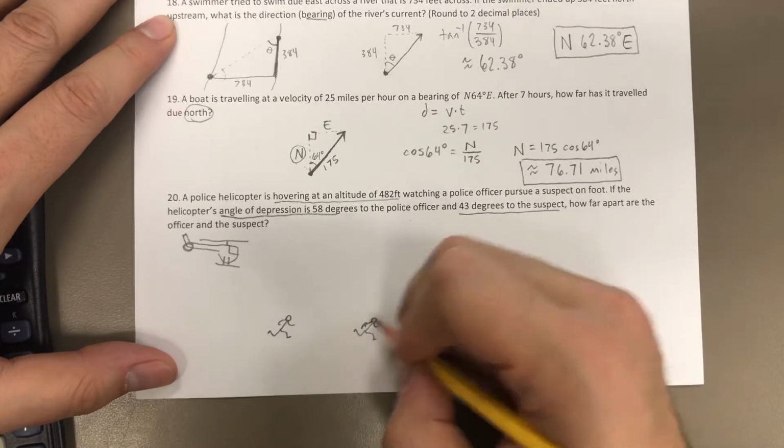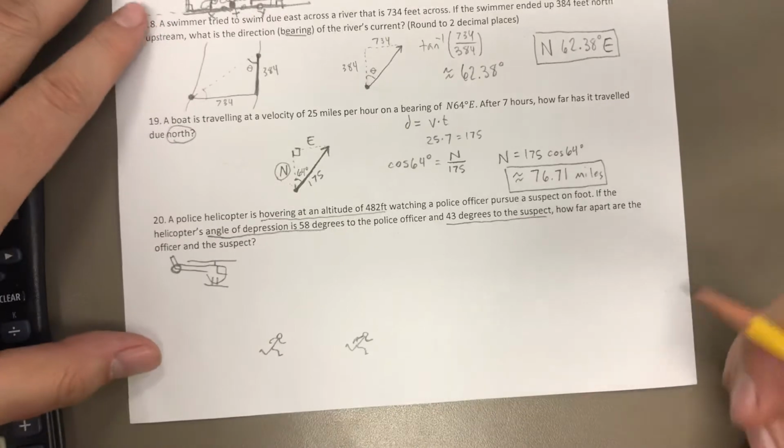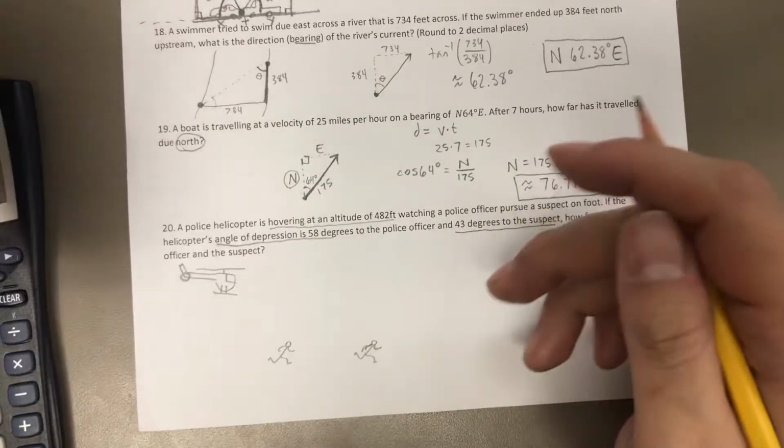You guys got really long legs. Whatever, there's my suspect.